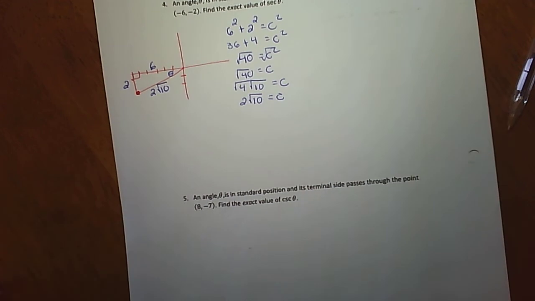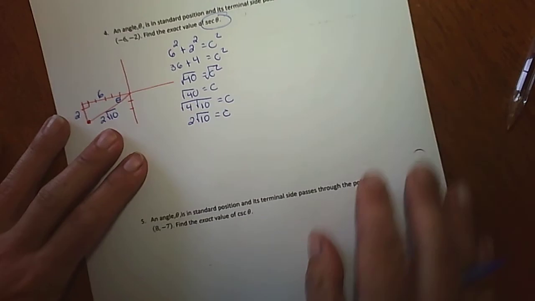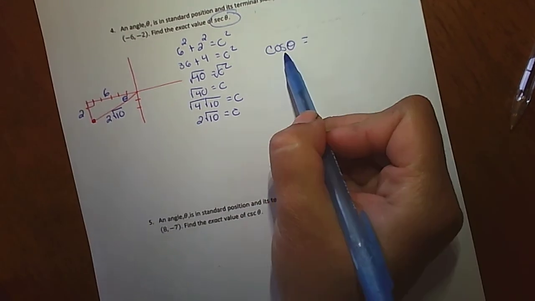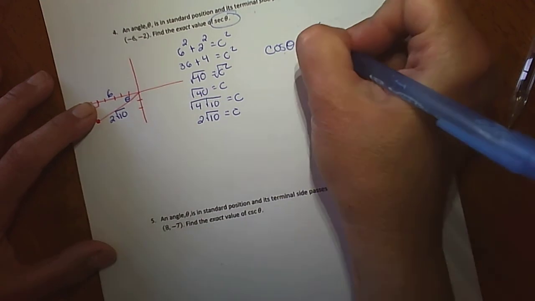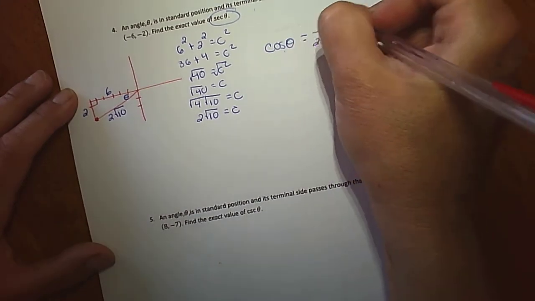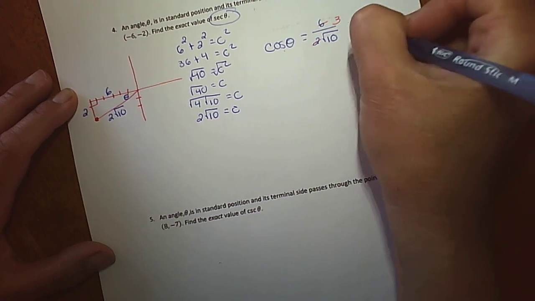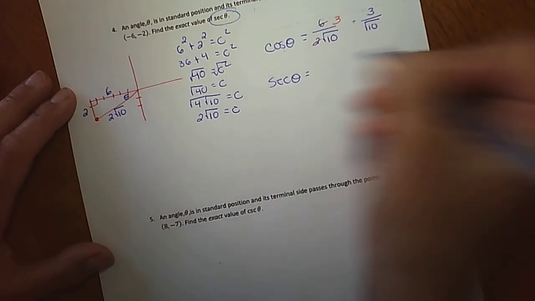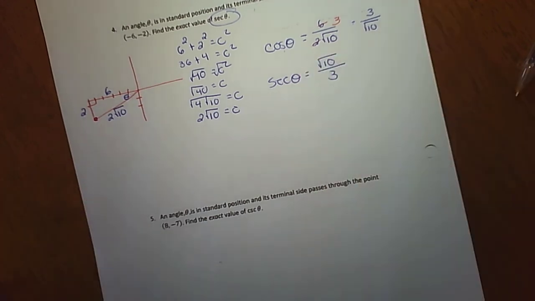Okay. Now, we want to find secant. Who is secant related to? Secant is related to cosine. So let's do cosine first. Cosine would be adjacent 6 over the hypotenuse, which is 2 radical 10. And then the 2 can pull off the 6 and make it a 3. Okay. This would be 3 over radical 10. So if that's cosine, secant is the reciprocal, means flip it over. So that'd be radical 10 over 3.